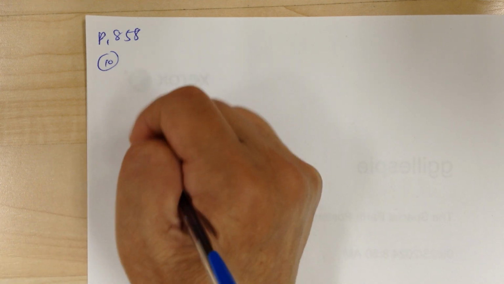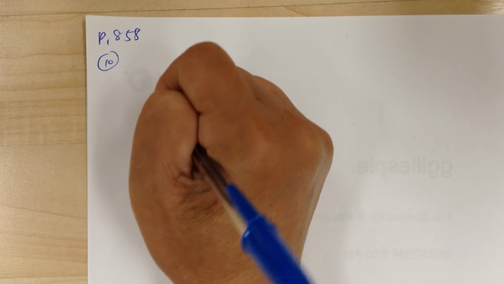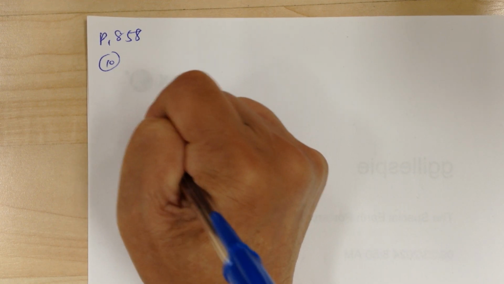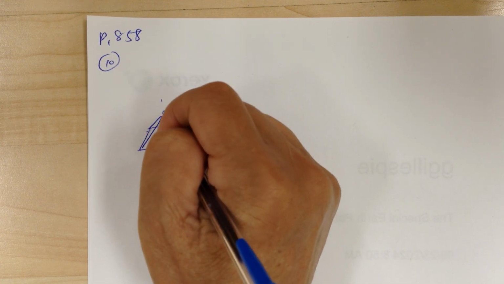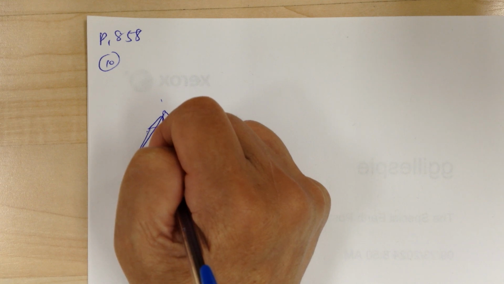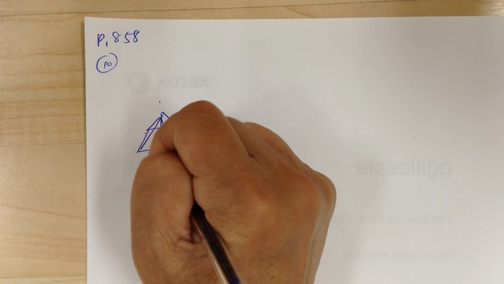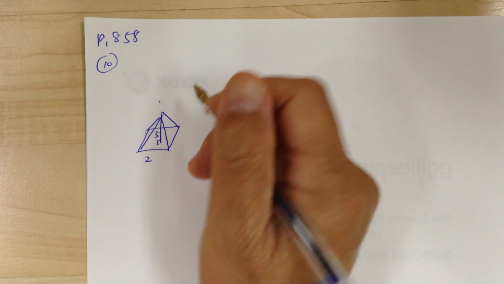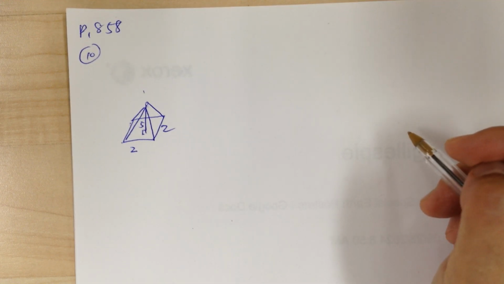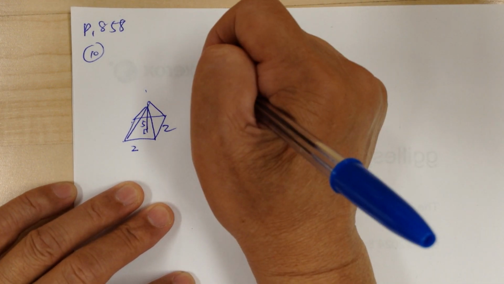Number 10 says find the surface area of a right square pyramid. So you have a right square pyramid, and you're looking for the surface area with a base edge length of 2 feet and a height equal to 5 feet. So that's what you have. So you're looking for the surface area. Surface area is the total area.